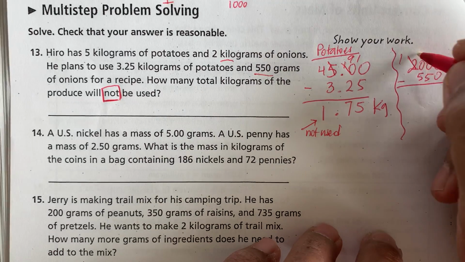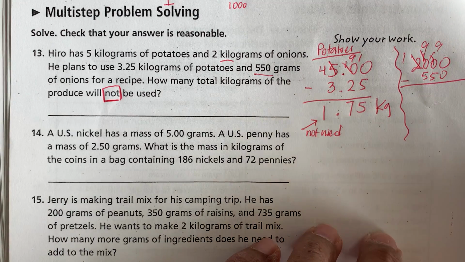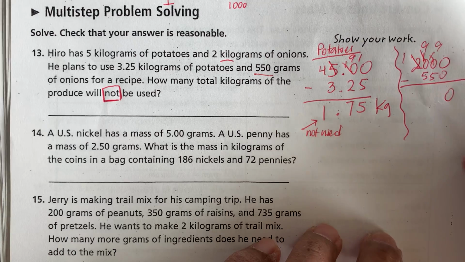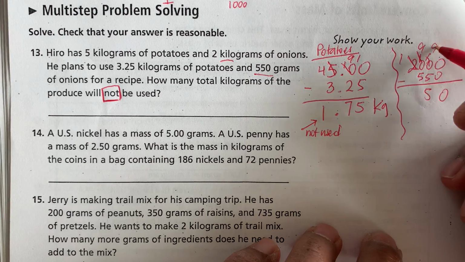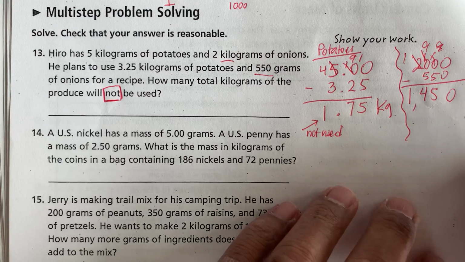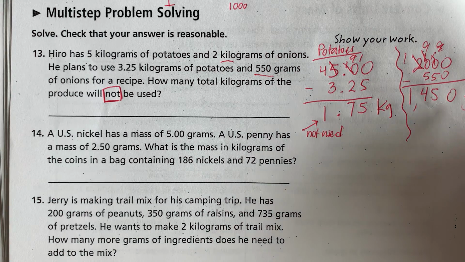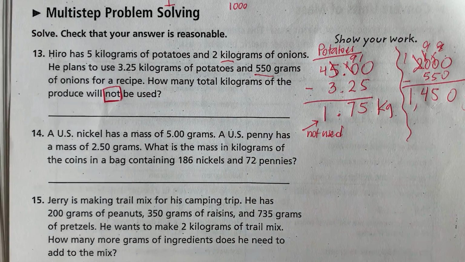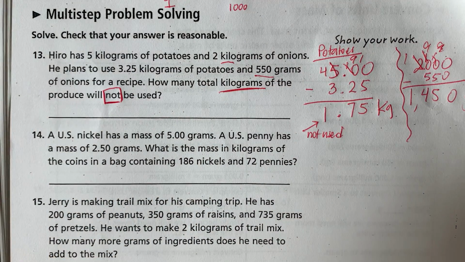Okay? 9. Oops, I think I borrowed 1 too much. 10 minus 5 is 5. 9 minus 5 is 4. So 1,450 grams is not going to be used here. So this is a trick question. It says they want the answer in kilograms.